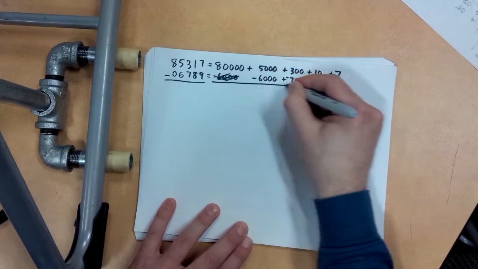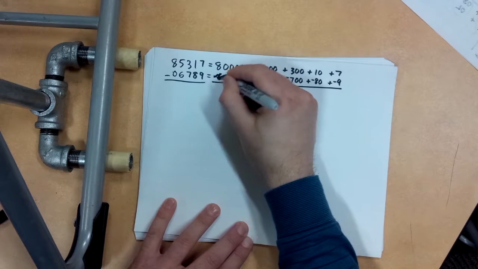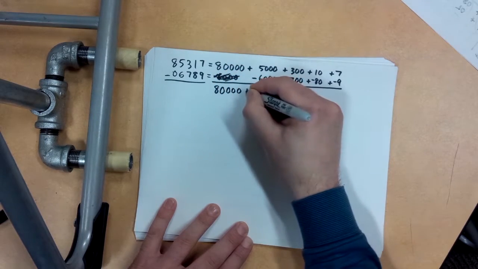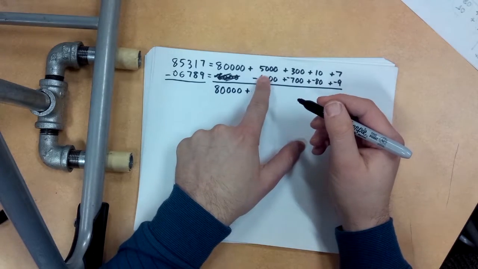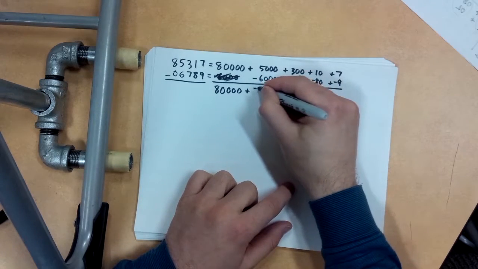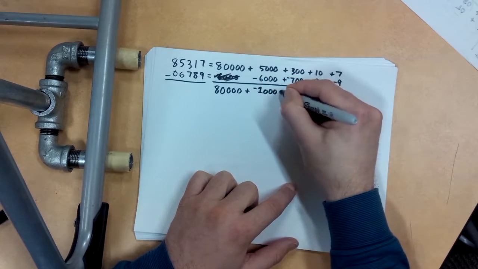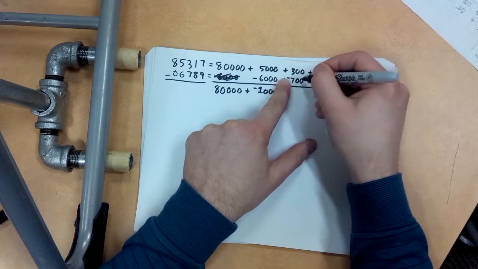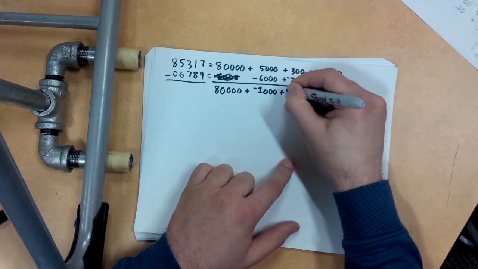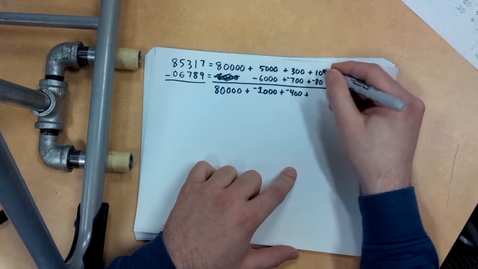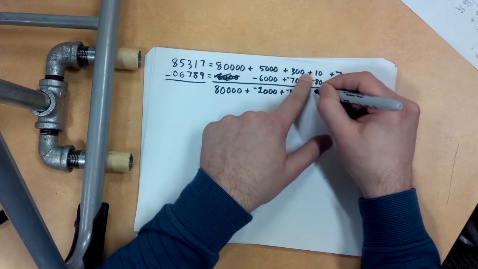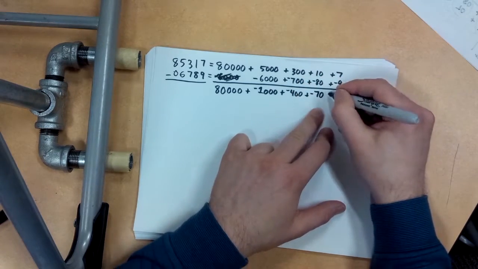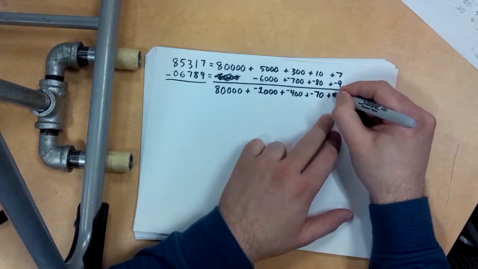Wowee. It's okay, mistakes are part of the learning process. I got to make sure not to rush my work. I'm sure we've all heard that before. 5,000 take away 6,000 is going to be -100. 700 minus 300 is 400, so 300 take away 700 is going to be 400 with a minus sign. And here, 80 minus 10 is 70, so 10 minus 80 is going to be -70. And then here we can see it's going to be -2.